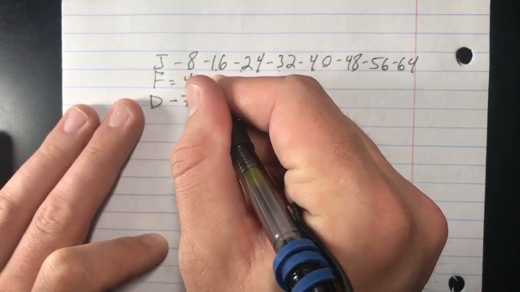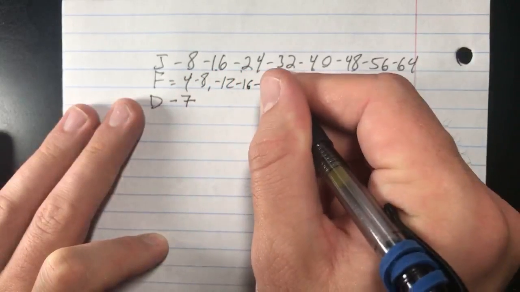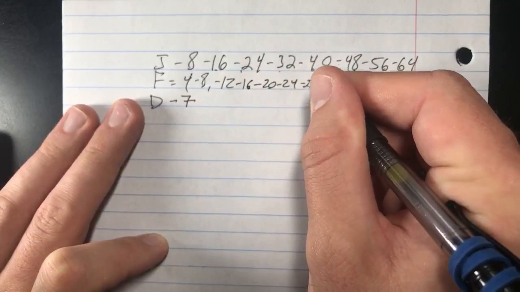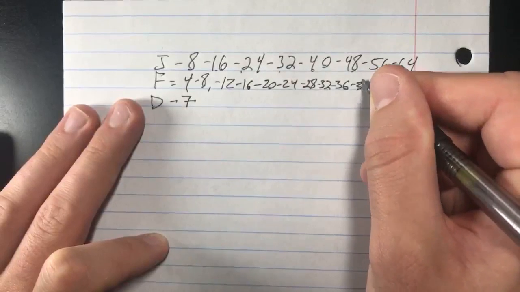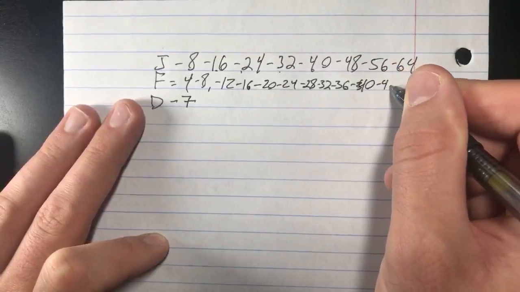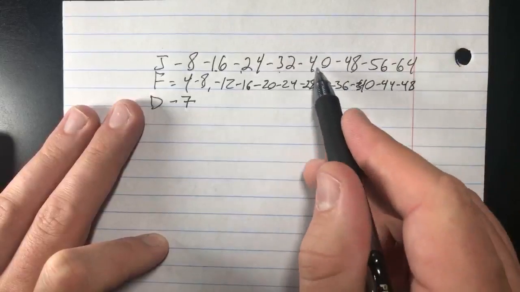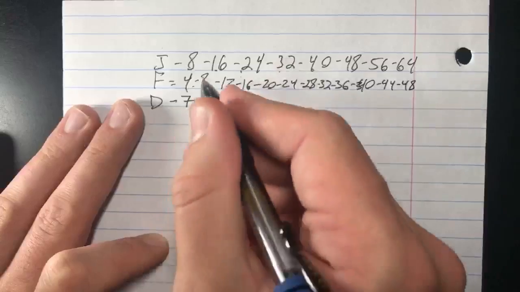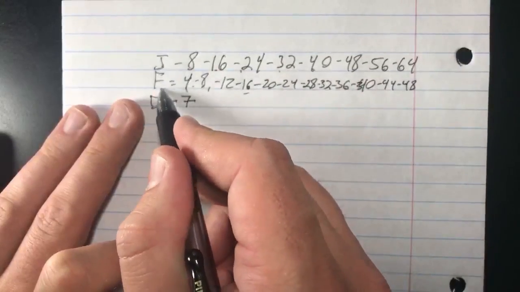Same with this. 8, then 12, then 16, then 20, then 24, then 28, then 32, then 36, then 40, 44, 48, right? It keeps going. But notice something, that these 4s are just every other time we get to an 8, right? So if it fits 8, it'll also fit 4.